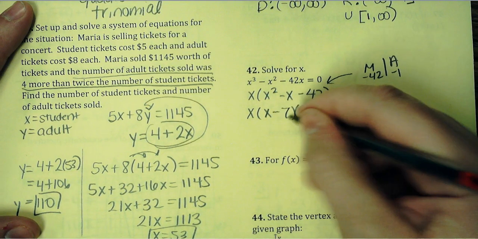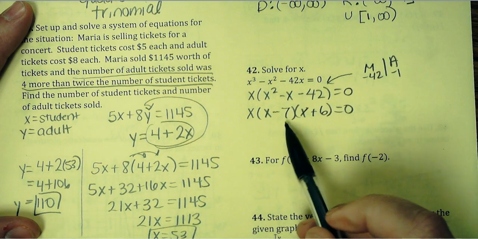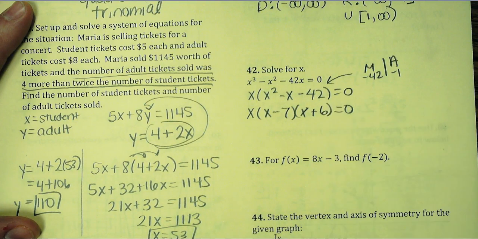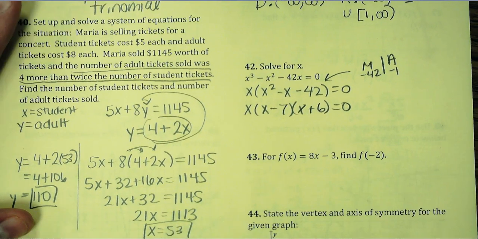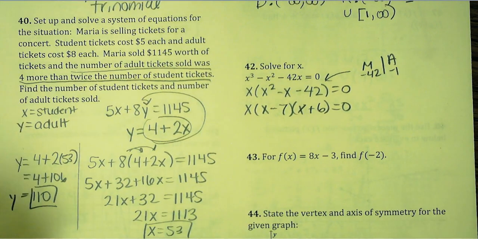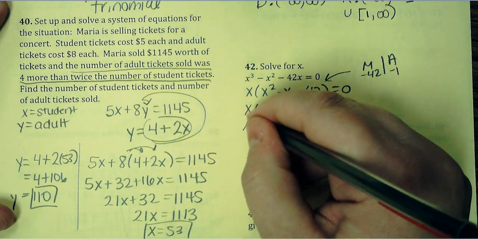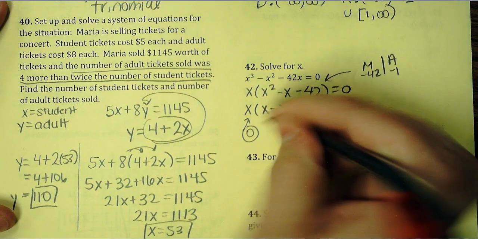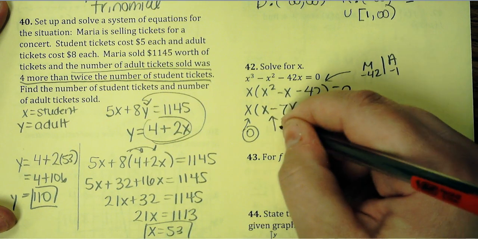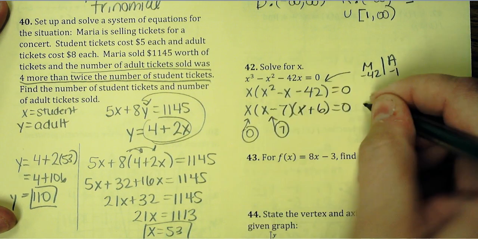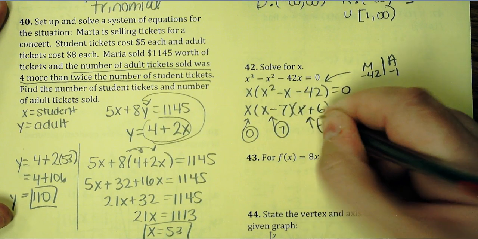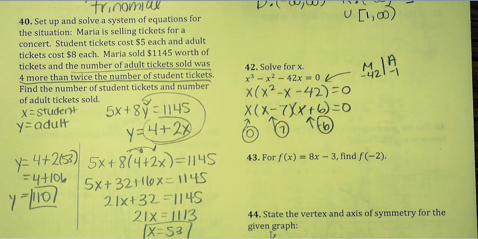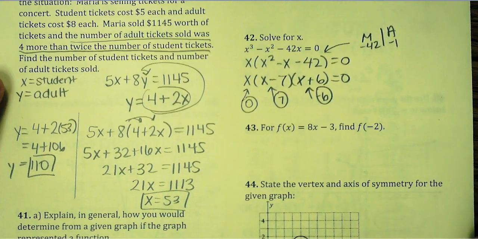This would be -7 and +6. Those will multiply to get you -42, but add to get you -1. Once you're there, it's so much easier to see the answers. 3 things multiplied together to give you 0. If x was 0, that would wipe the whole thing out. Here, if it was 7, and here if it was -6. So this is x to the third. I have 3 answers. I can get all 3 of them by doing the factoring.